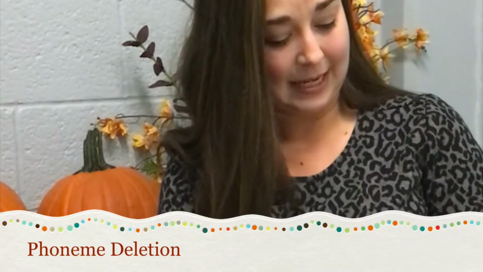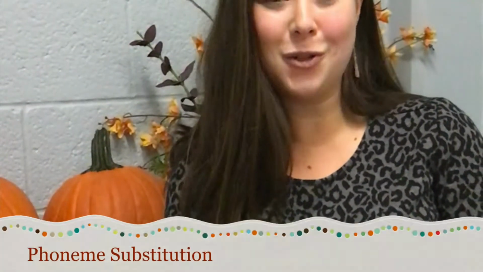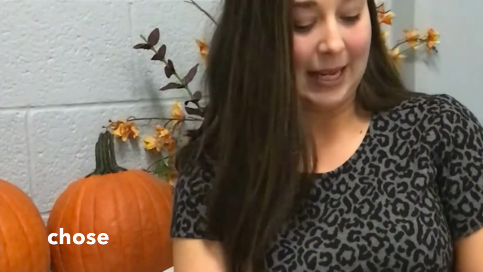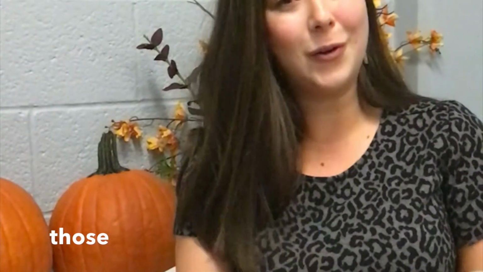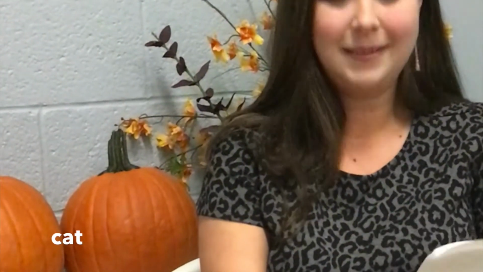Phoneme deletion. Say sleep. Now say sleep, but don't say s. And your child would say leap. Phoneme substitution. Say, the word is chose. Say f instead of ch. And your student would provide those. Or phoneme reversal. Say cat. Now say the last sound first and the first sound last. Tack. Note that these phonemic awareness activities are in the order of difficulty.